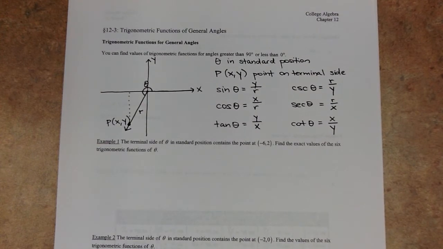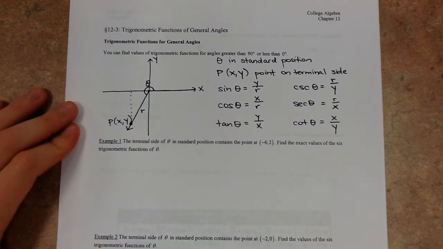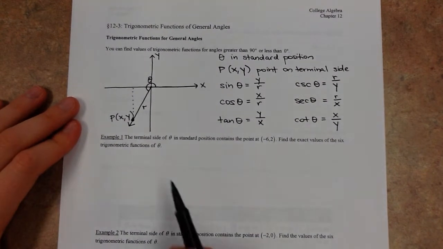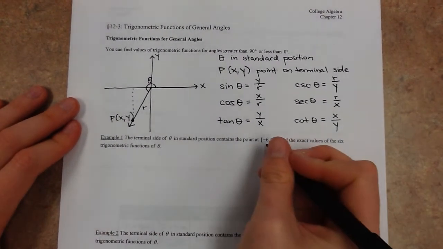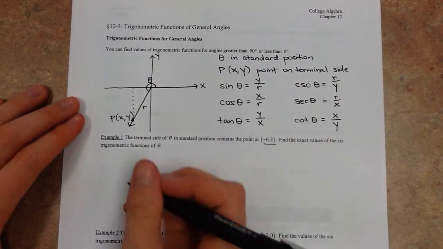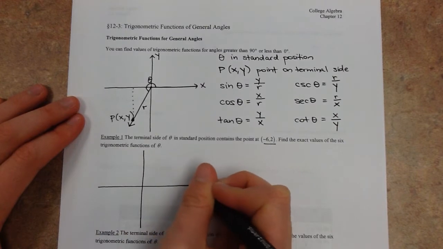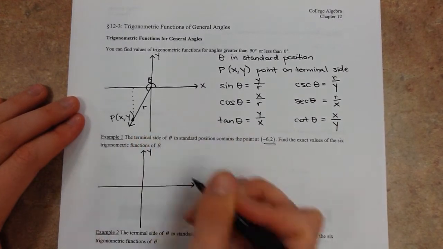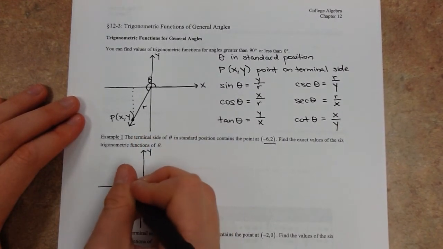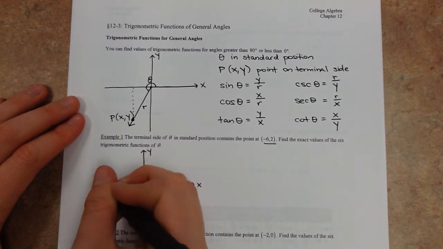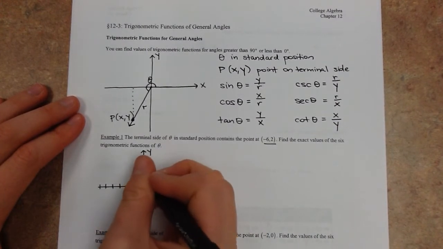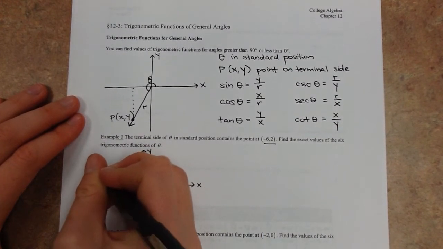Okay, so let's dive into our first problem right here. Example 1 and example 2 are going to be very similar to each other. So here's how I want you to set these up. So the terminal side contains a point at -6, 2. So you're first going to start by sketching your coordinate system. Here's the x-axis, here's the y-axis, and then plot your point. So there's -6, +2, so you've got a point right there.